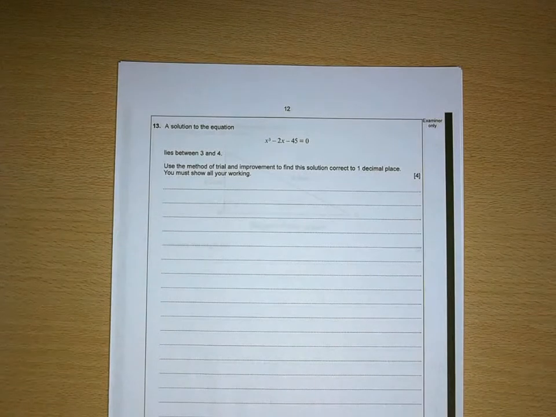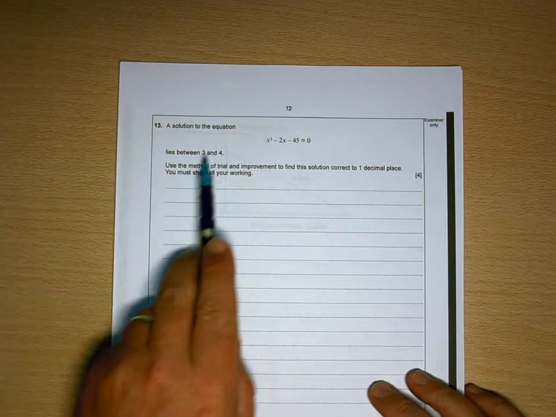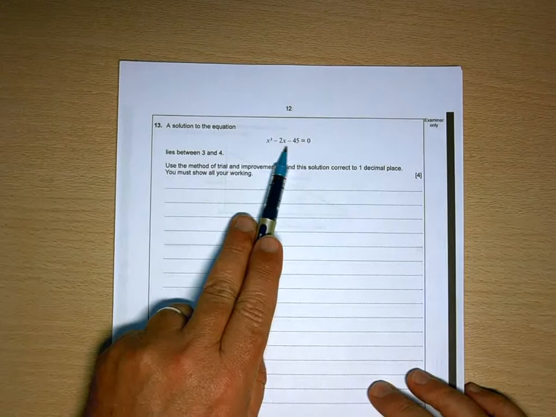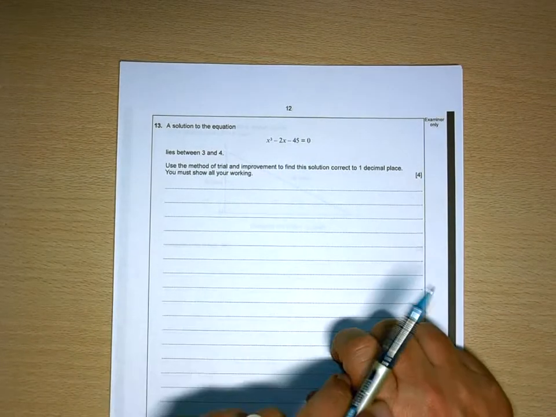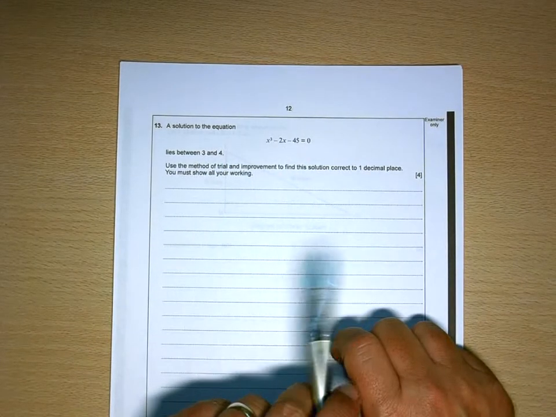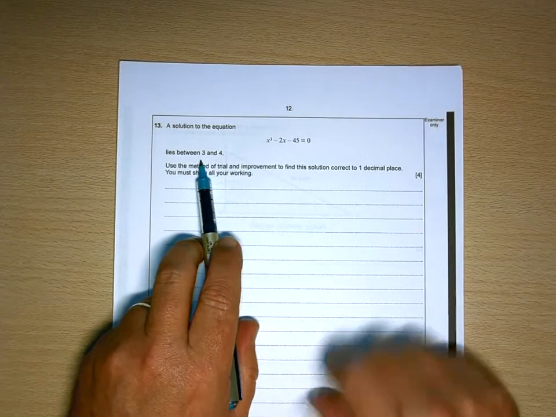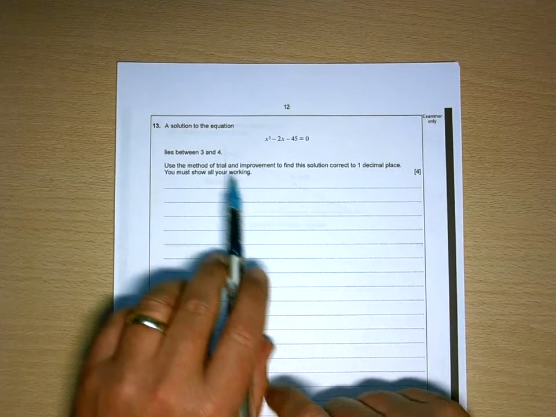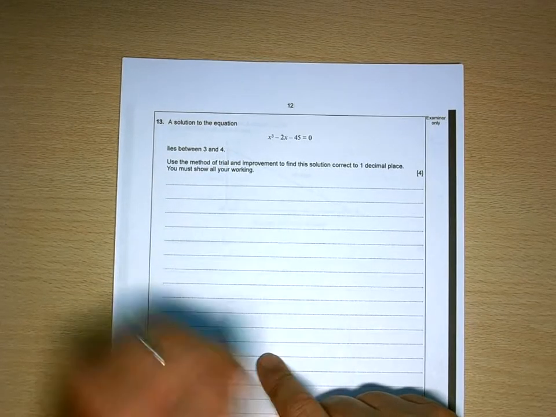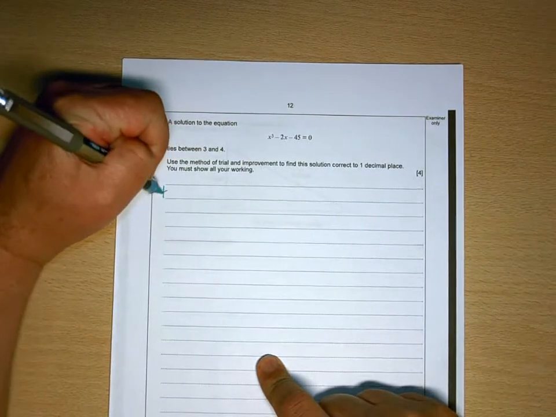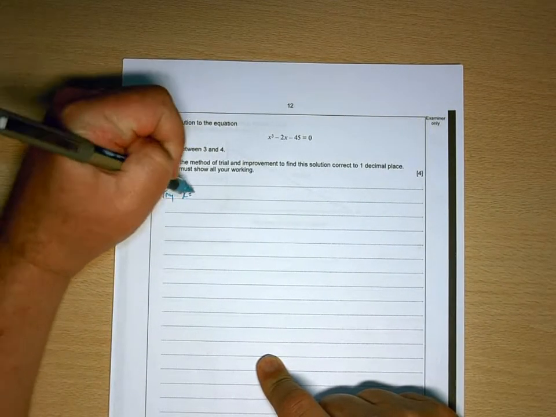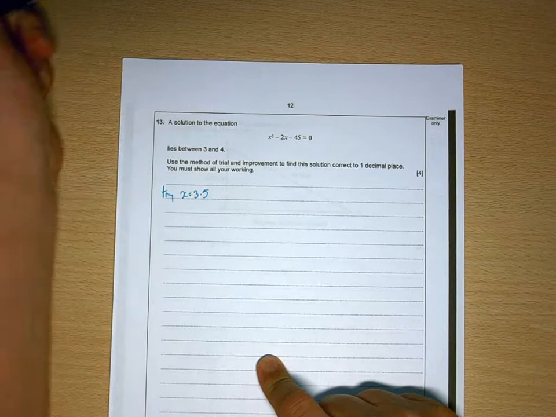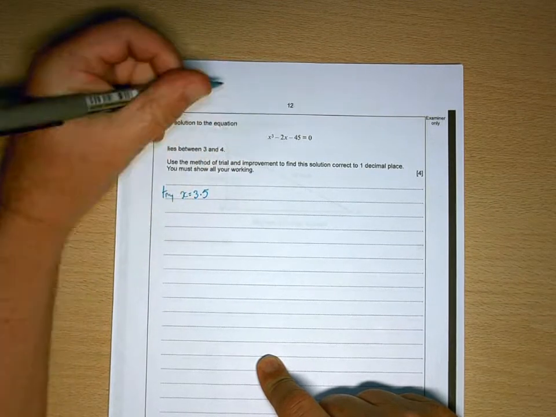Question 13, trial and improvement. The solution to the equation x cubed minus 2x take 45 is 0 lies between 3 and 4. So you revise trial and improvement, you know you're going to start halfway between. So try x equals 3.5.